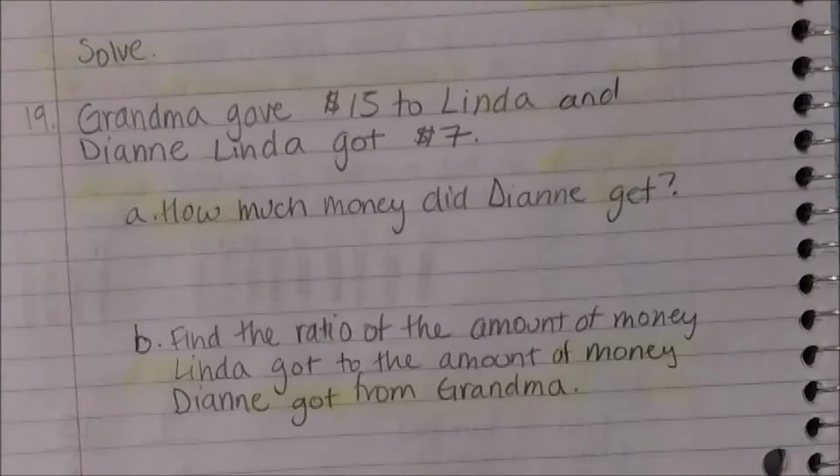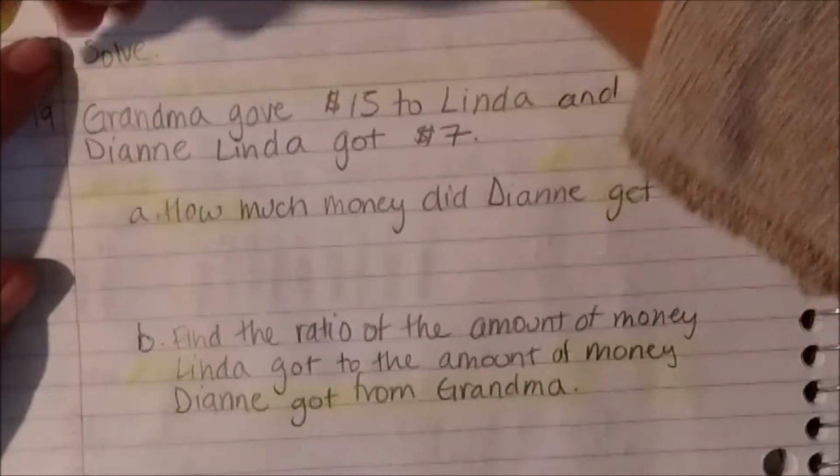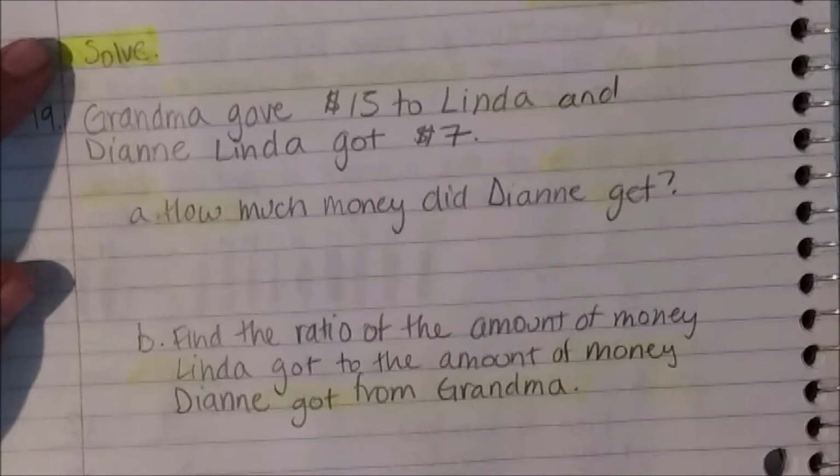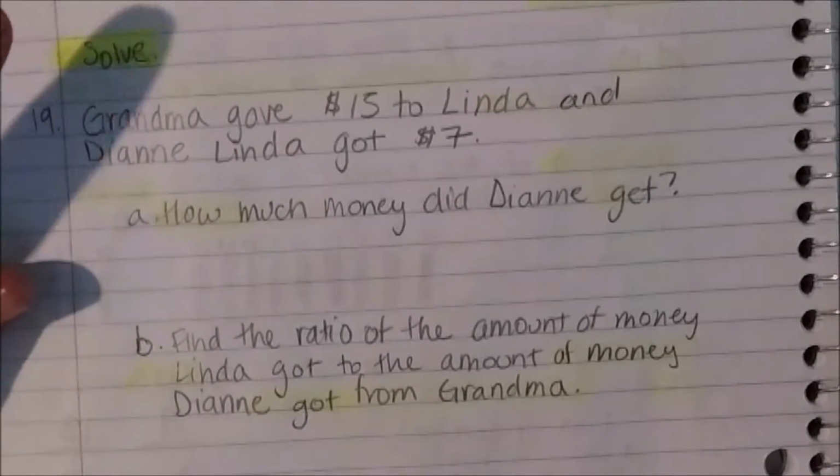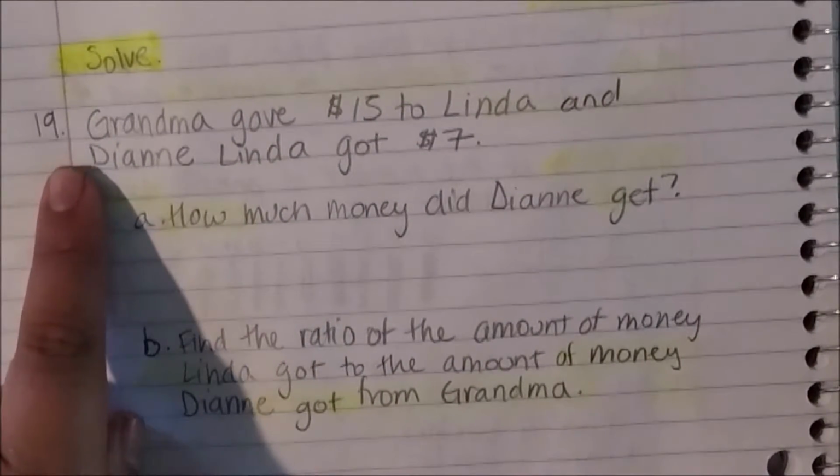So this is question number 19. I'm going to read the top instructions first. Solve. So I want to make sure that I'm solving for something. So at the very end, I'm going to come back and make sure that I actually solved the problem. So now I'm going to read question number 19.